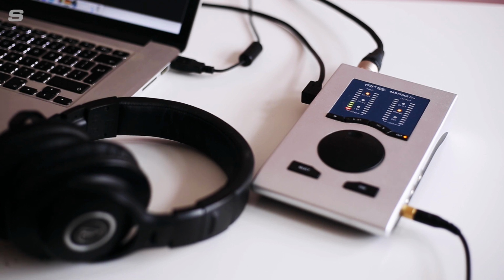Now, as we mentioned earlier, using the Babyface Pro and the smaller interfaces would be a really great way of a music teacher being able to teach their student from home, because it gives you the capacity to use 2 microphones at the same time. One you could use for your voice, as I'm doing now, and you can have a second dedicated mic for your instrument or an amplifier.